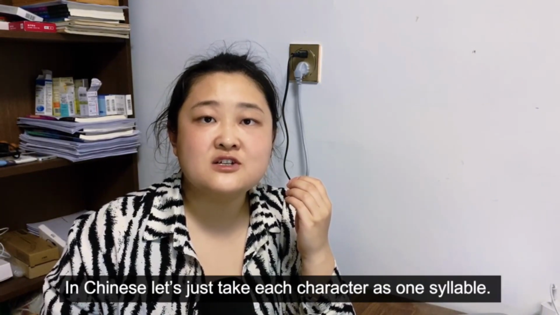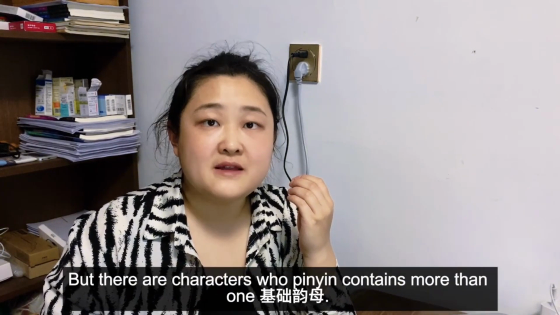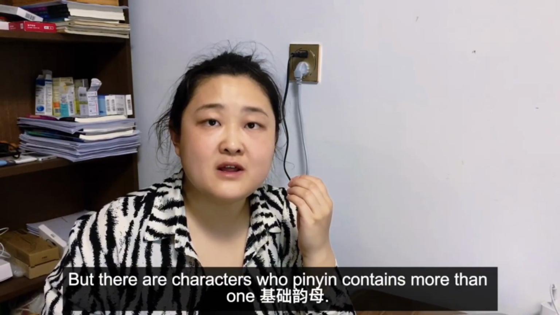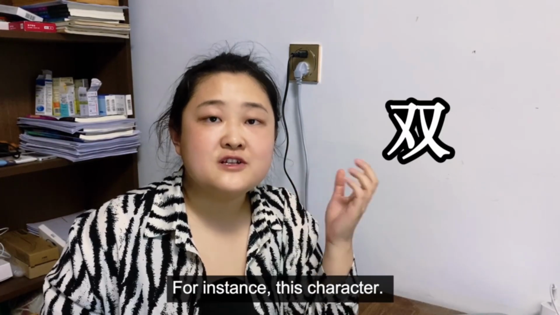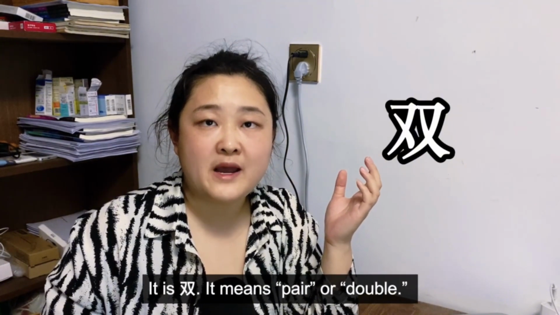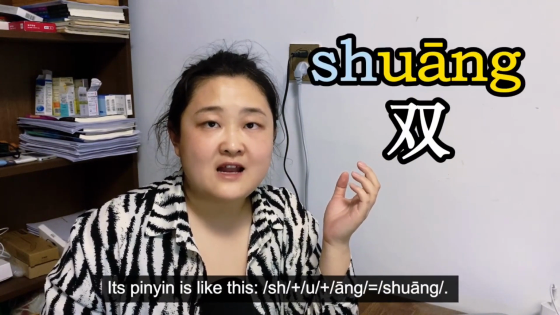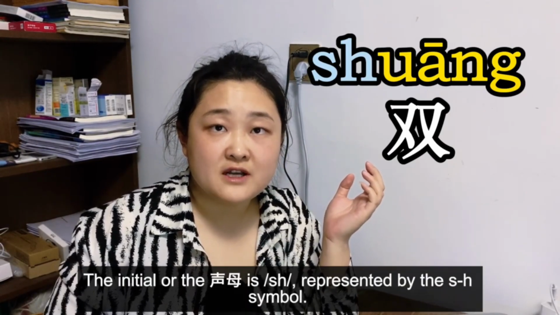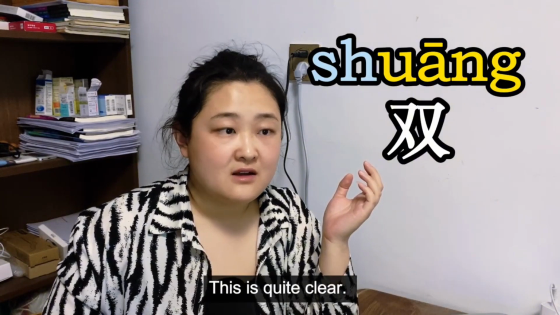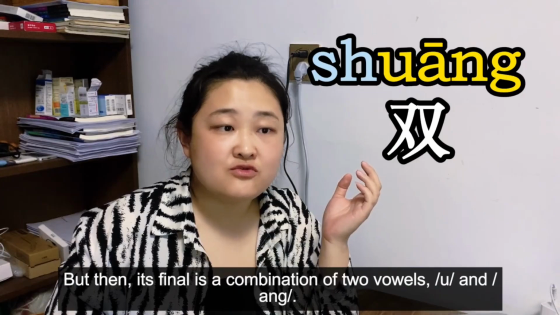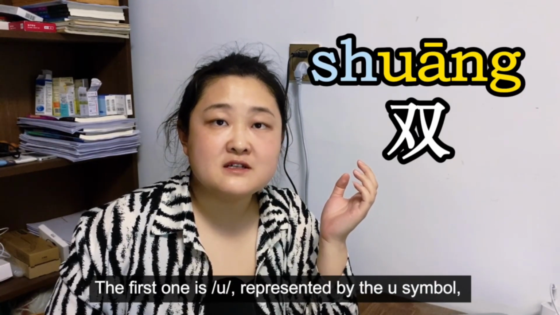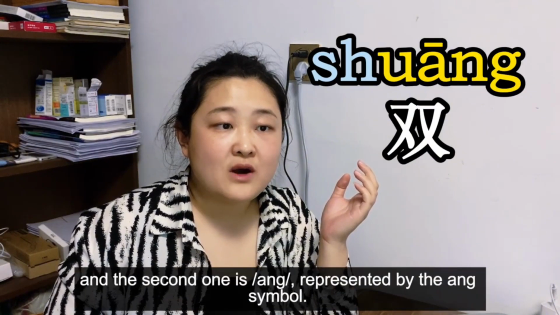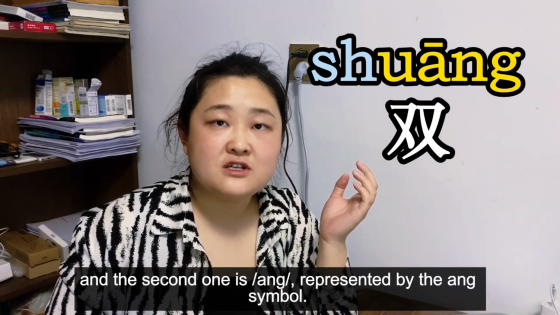In Chinese, let's just take each character as one syllable. But there are characters whose pinyin contains more than one 基础韵母. For instance, this character is 双, it means pair or double. Its pinyin is like this, 诗乌昂双. The initial or the 声母 is 诗, represented by the sh symbol. This is quite clear. But then its final is a combination of two vowels, 乌 and ang. The first one is 乌, represented by the u symbol. And the second one is ang, represented by the ang symbol.